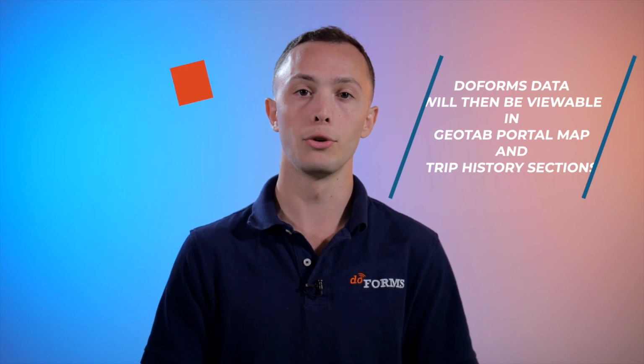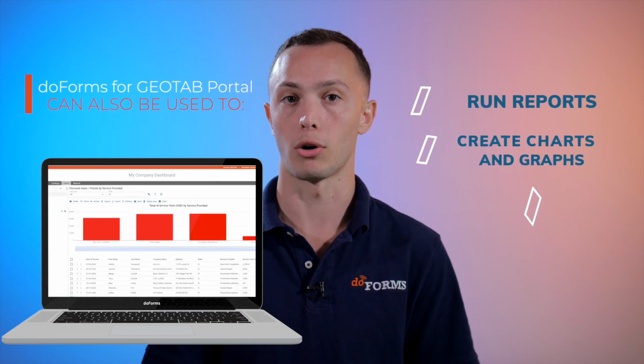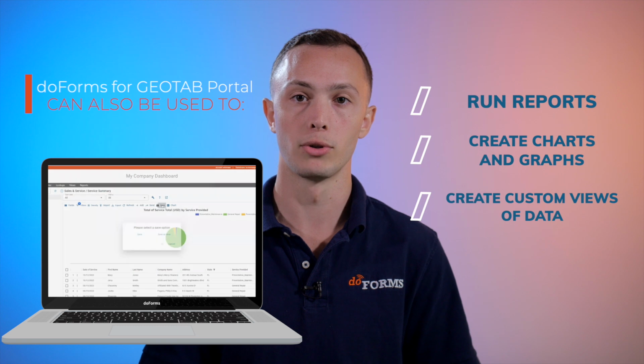Once logged into the doForms for Geotab portal, you will be able to set up your employees, upload data, and configure the system. Once doForms is set up, you must follow the directions in this video to link doForms with your Geotab account. You will then have the ability to see your doForms data in the Geotab portal Maps section and Trip History section. The doForms for Geotab portal can be used as well to run reports, create charts and graphs, and create custom views of the data you are collecting.